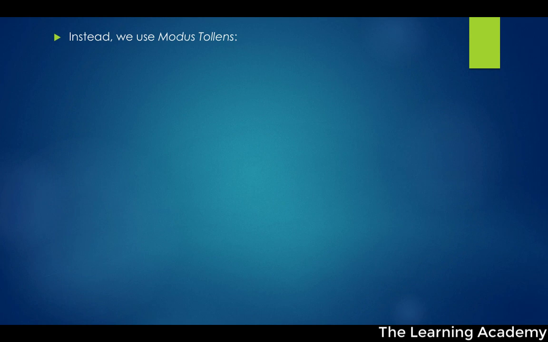Instead what we do is use the modus tollens rule, which looks a bit like this. If A then B, not B, therefore not A. Okay, so what we are doing is, if we can show if A then B, we don't necessarily have to start by proving A first. Let's put it in an example from the real world.